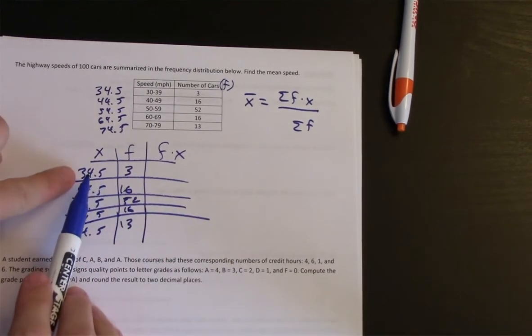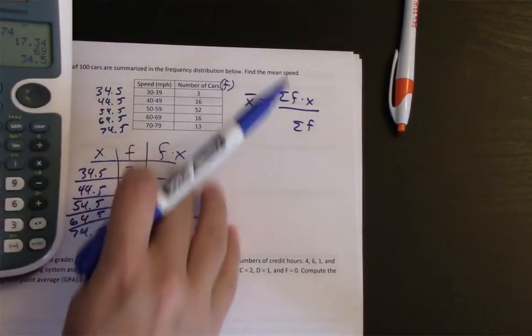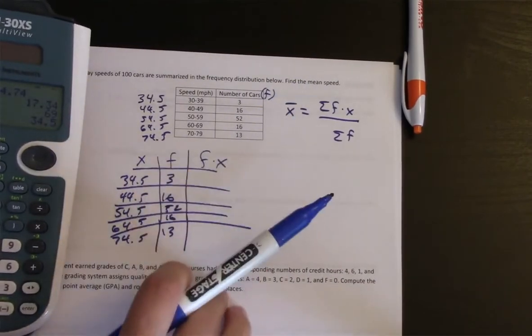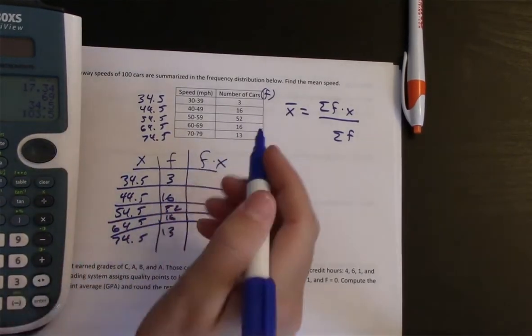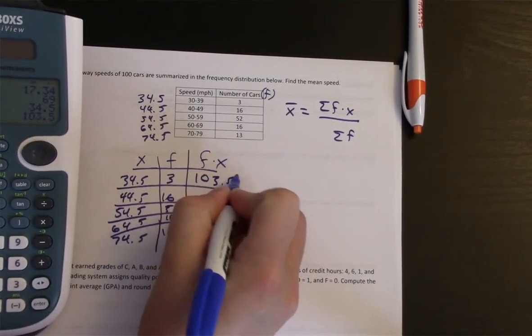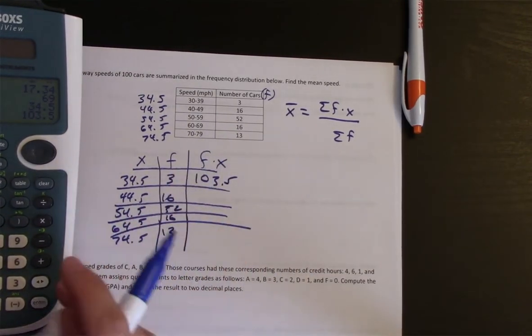Okay, and now I'm going to multiply 3 times 34.5. I'm going to fill out this column here. 34.5 times 3. I'll go ahead and fast forward the video, fill this out, and you can check, see if you have the same things here.